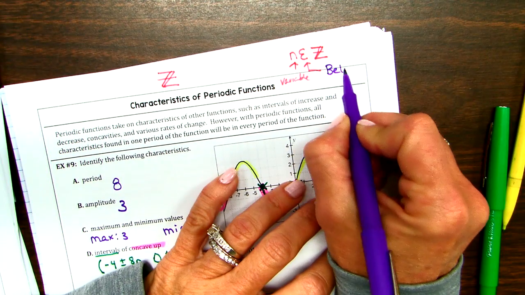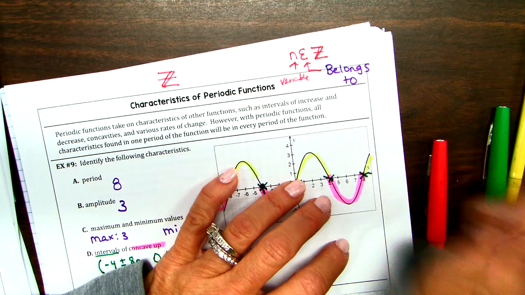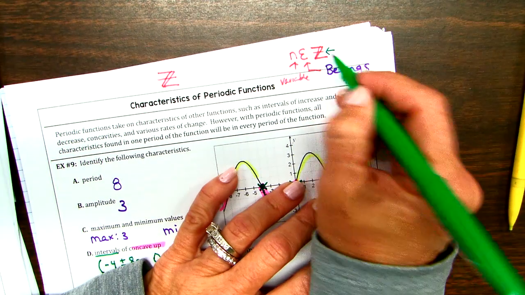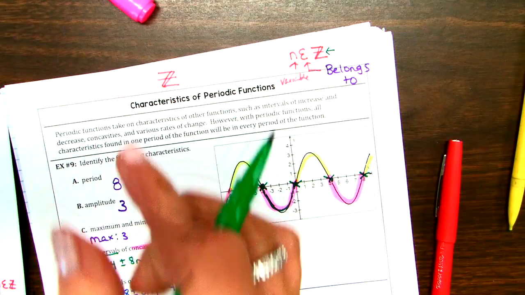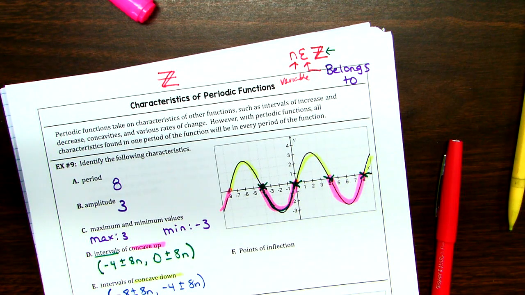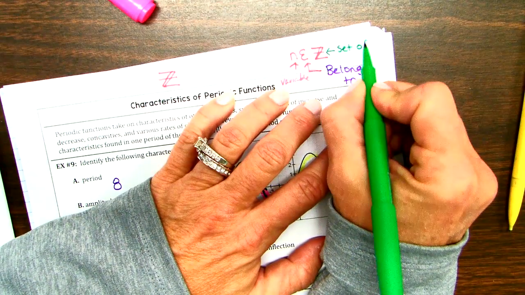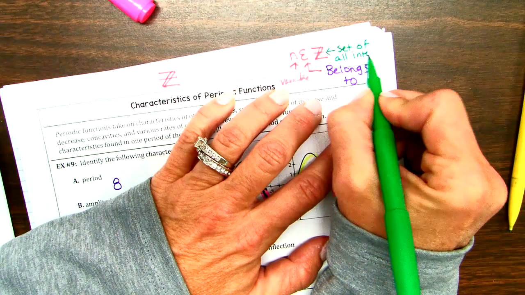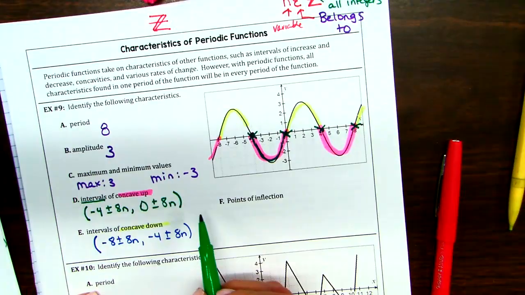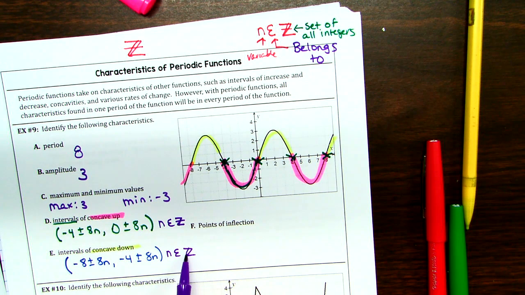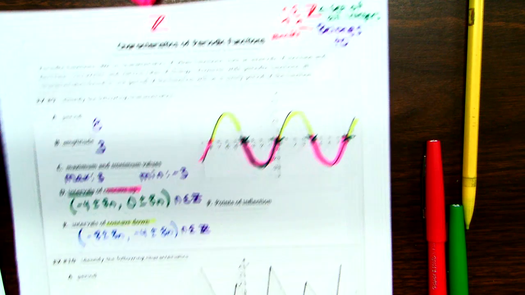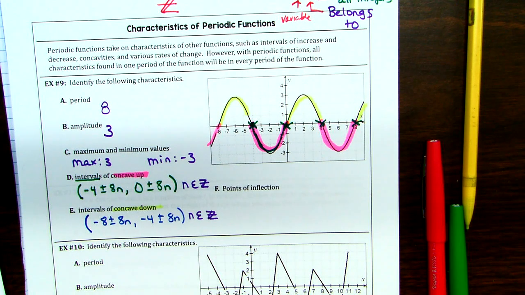Anyway, E belongs to, that symbol means belongs to. And that zeta, thank you, is, how did I write it? Set of all integers. Now I'll give you a second to write it, and then I'll explain what it means. But you are going to put that after both of these. So n belongs to the set of all integers.